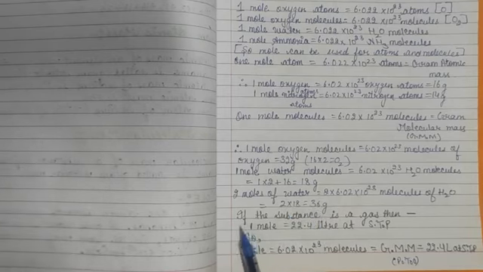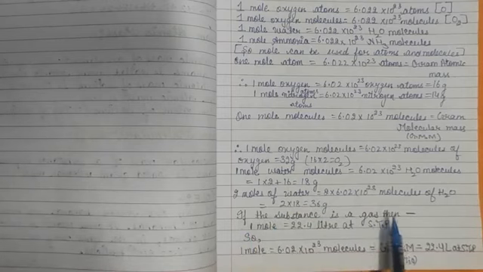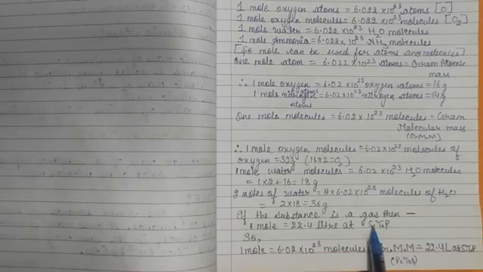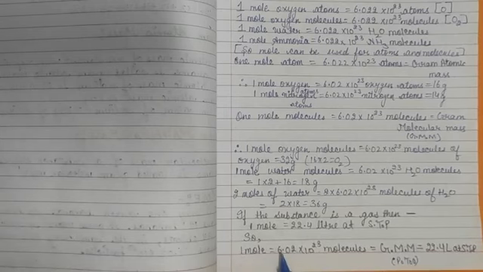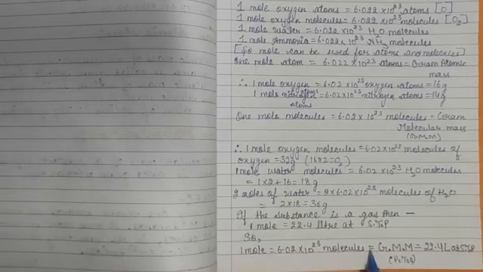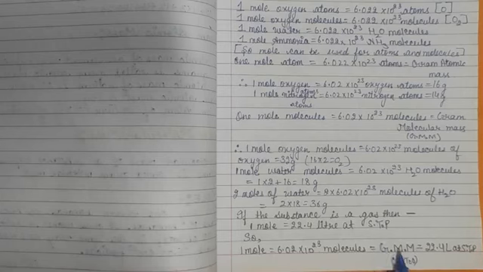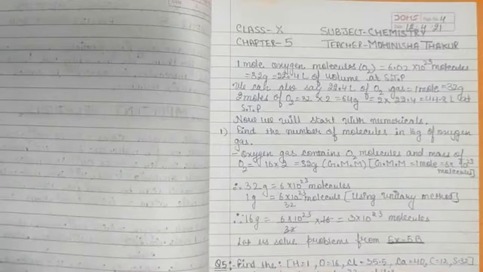Right? If the substance is a gas, then 1 mole is equal to 22.4 liter at STP. STP stands for standard temperature and pressure, which we have discussed in the previous lessons, right? So 1 mole, that is 6.02 × 10^23 molecules, is equal to GMM, gram molecular mass, which is equal to 22.4 liter at STP.